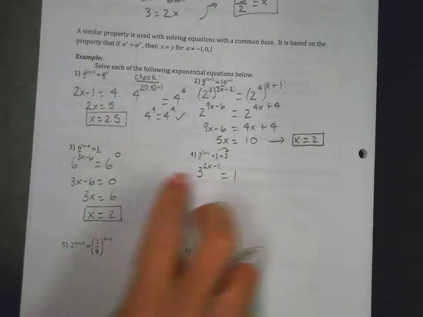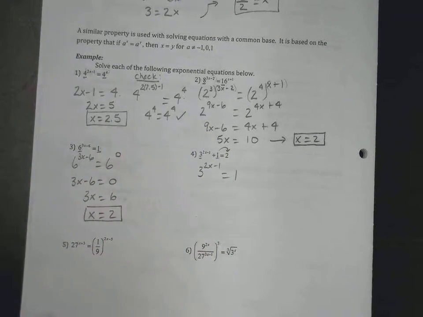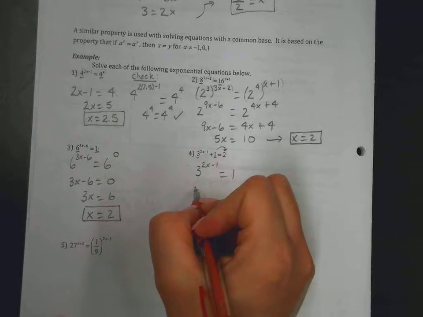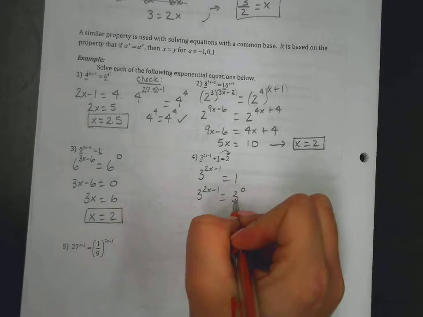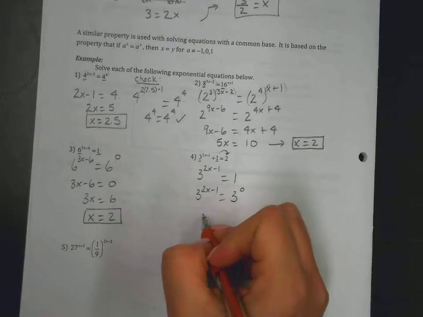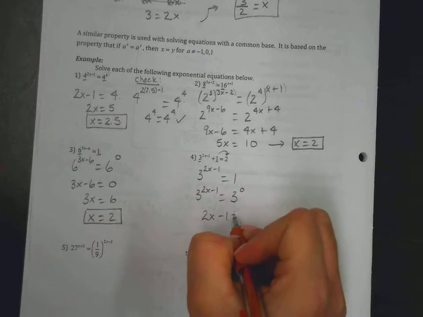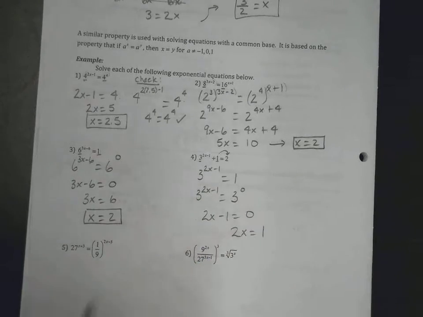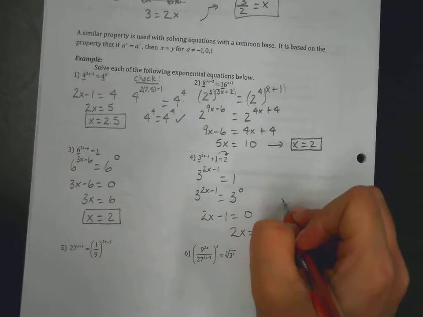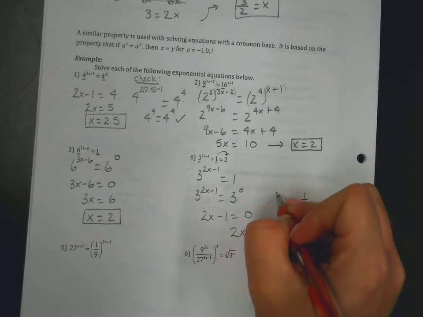And so what we end up with is an equation similar to the last. We know anything to the power of 0 equates to 1, so I'm going to change this to a base of 3 to the power of 0. We have 2x minus 1 equals 0. Now we're going to solve. 2x is equal to 1. x is equal to 1/2.